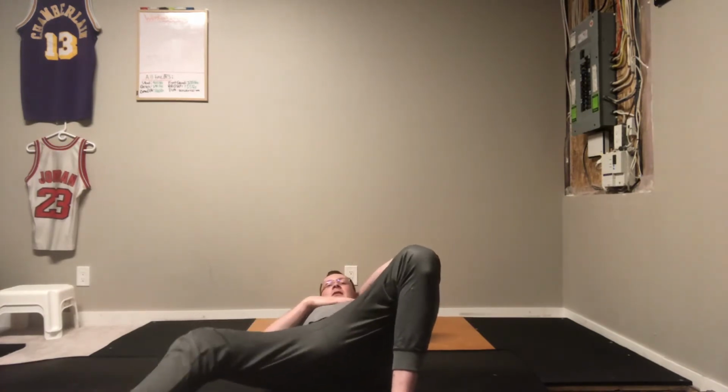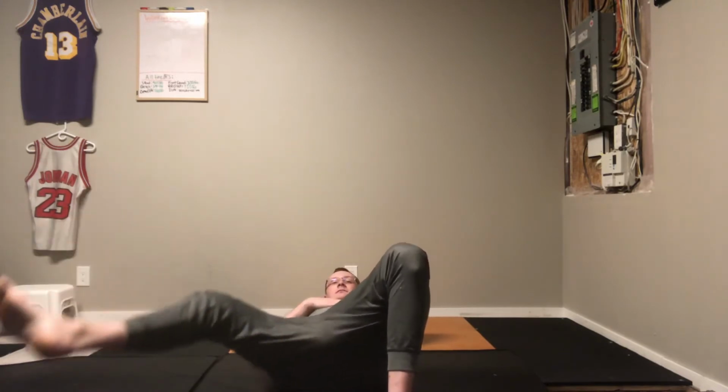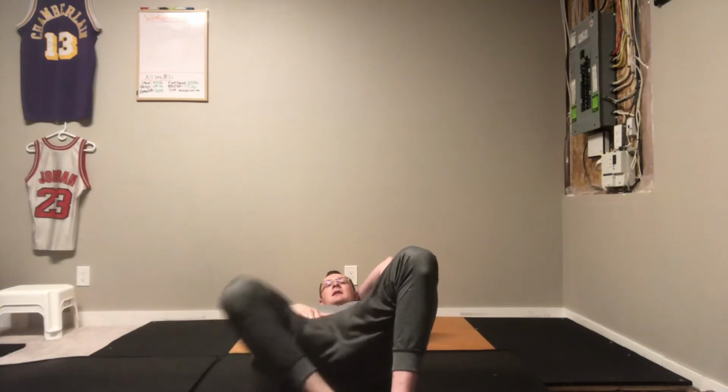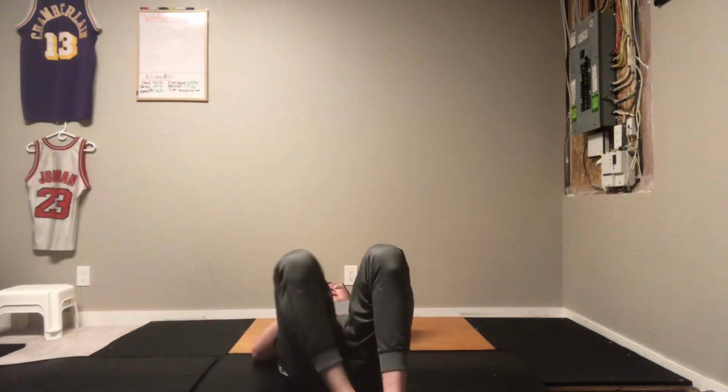You can make it harder by bringing out your leg, doing the same thing. See, that is still difficult for me, that causes a bit of pain. So I will stick with this one to strengthen the area. Awesome. So that is the first stretch. Now we'll move on to the three primary strengthening movements of the day.